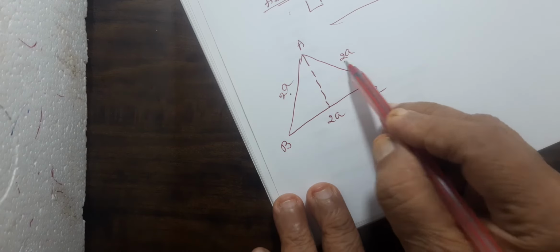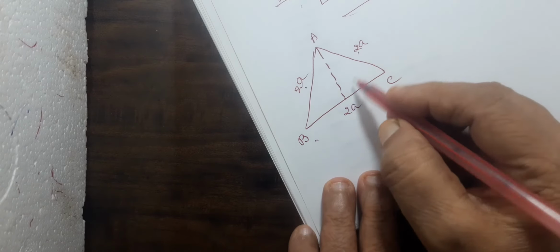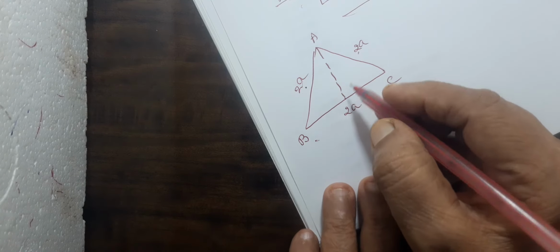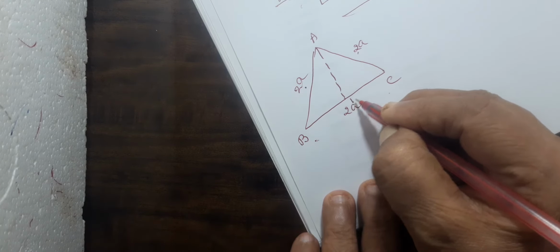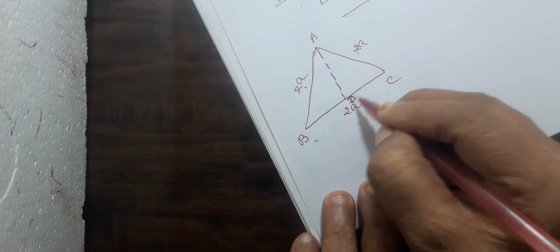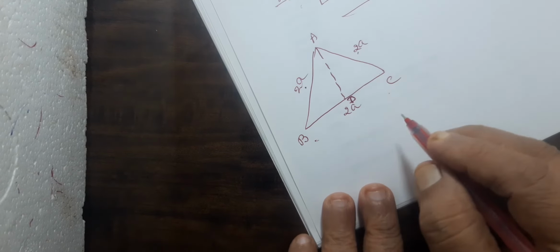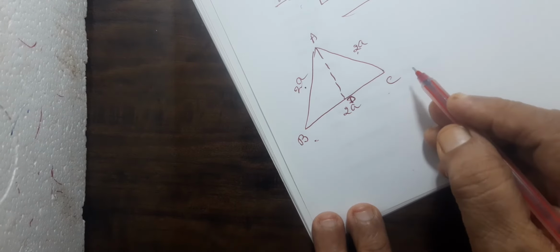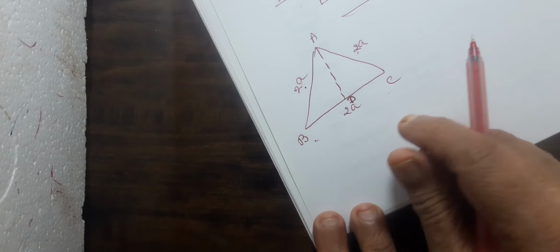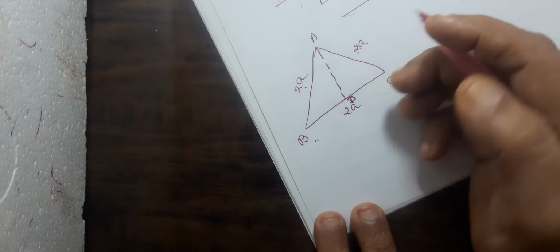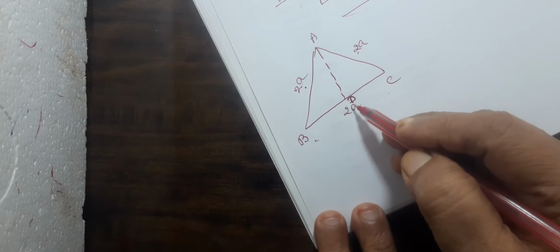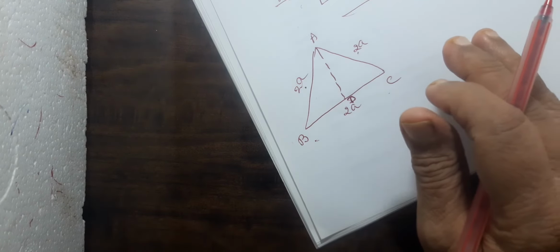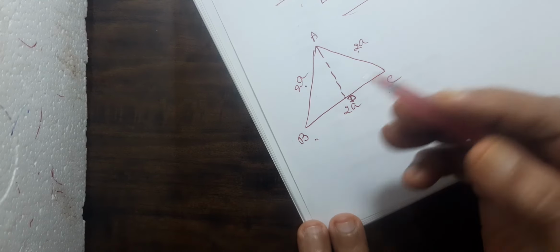So AB is 2A, BC also will be 2A, but we have drawn one altitude there. It is true in the case of all altitudes. Find each of the altitudes. If you ask, they will all be equal in an equilateral triangle. And that altitude line, which is of course perpendicular, will be the same line as the median there.